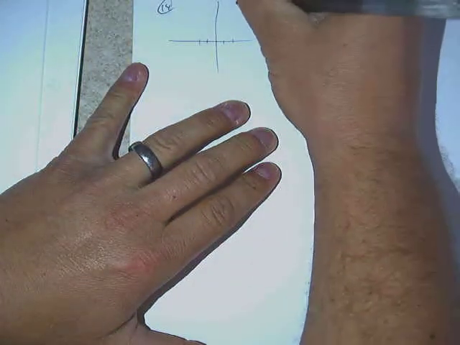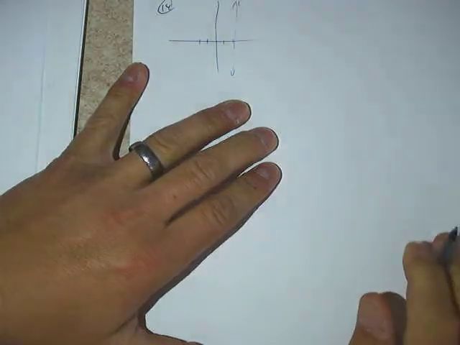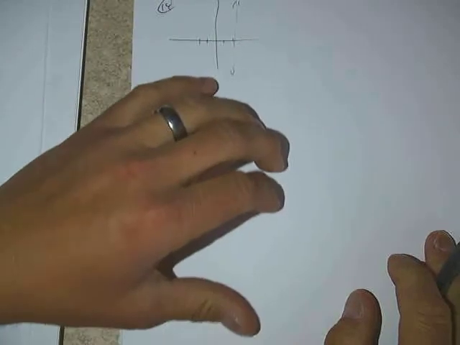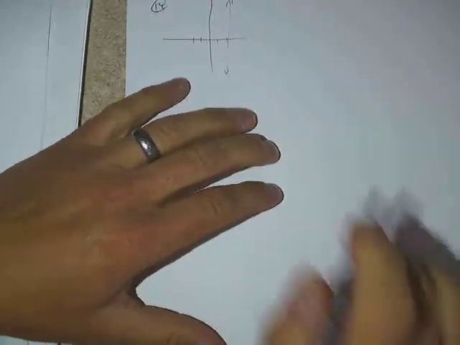Other questions on number 12? What else? 11 through 15.